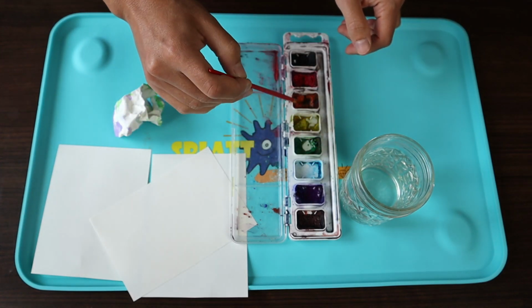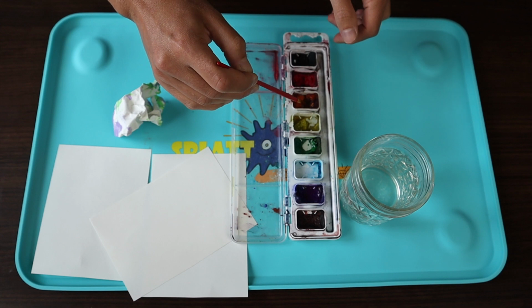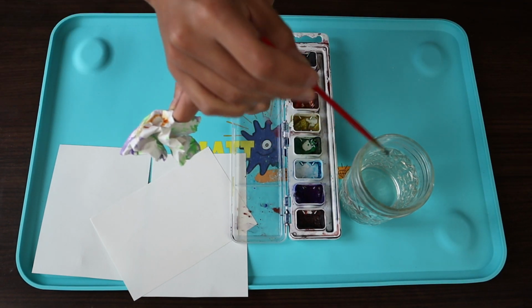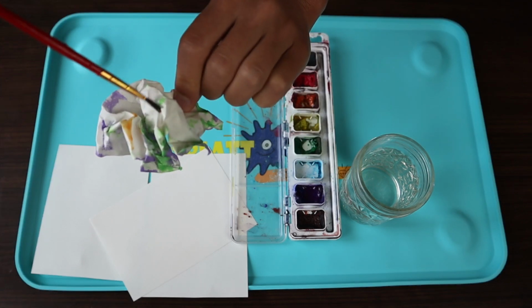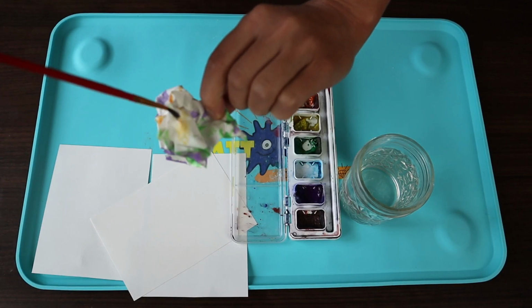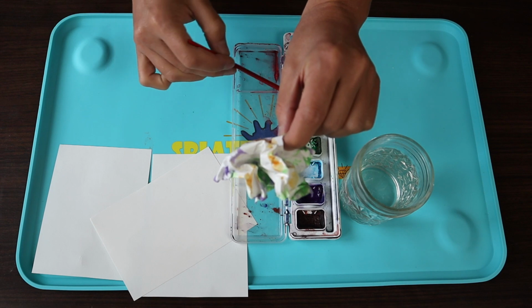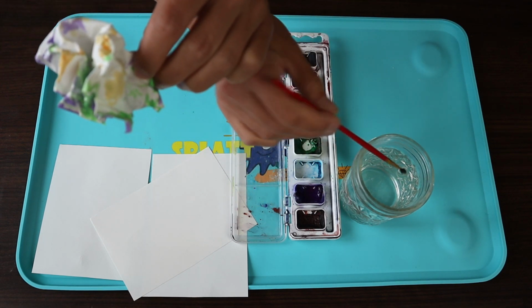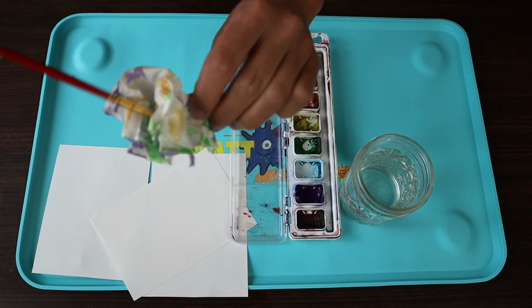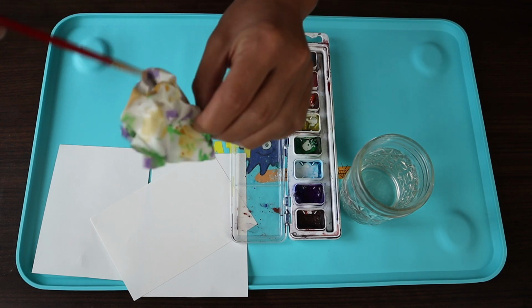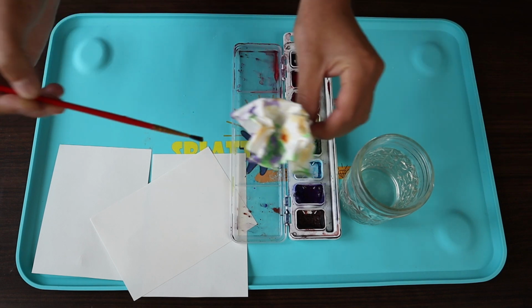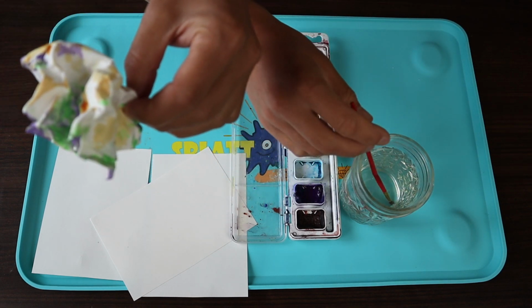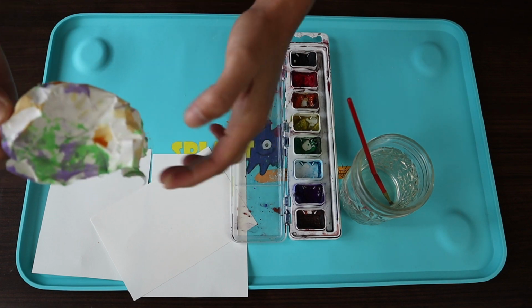So mix in a lot of water and start painting the orange wherever I see white. A little bit more. All right, I'm going to put my paintbrush back, open it up for the last time.